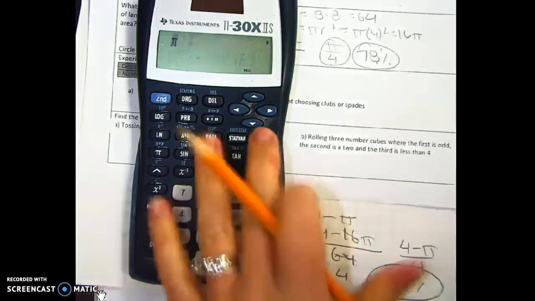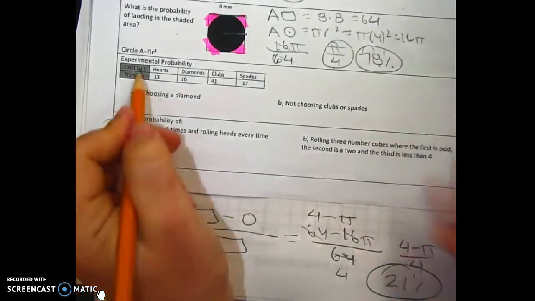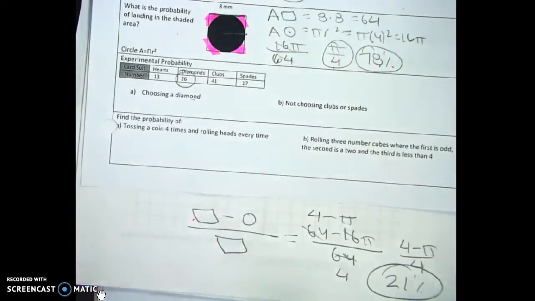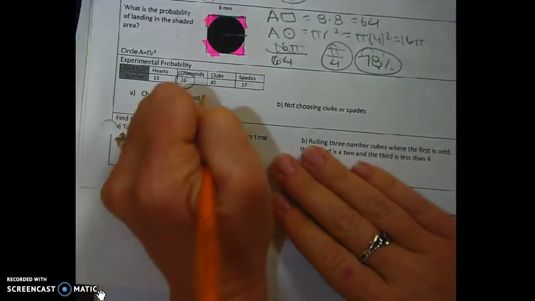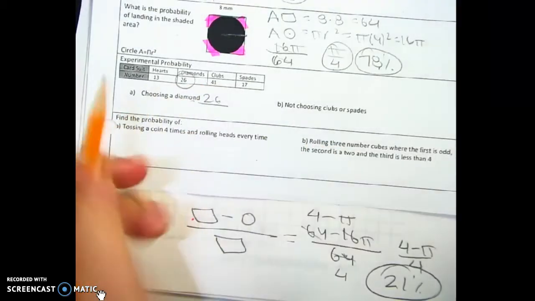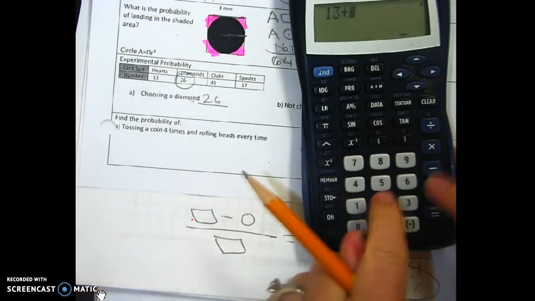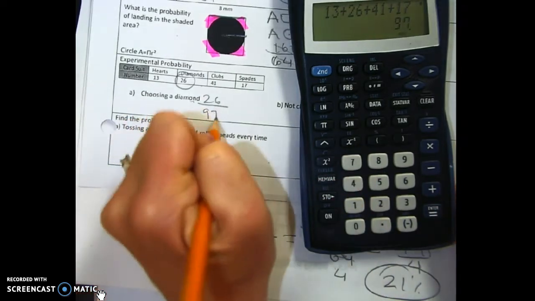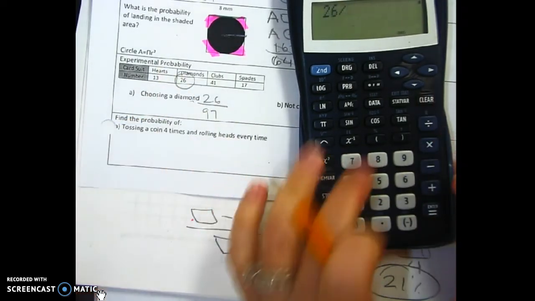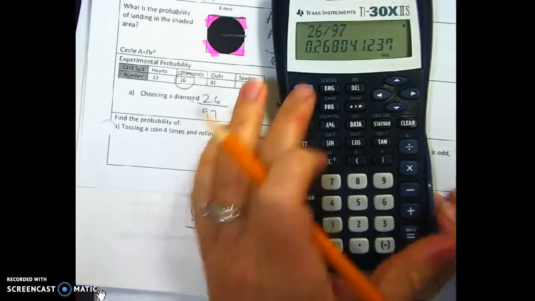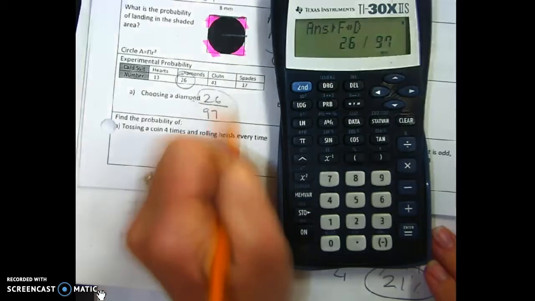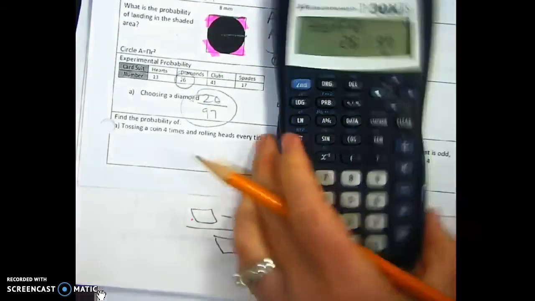Okay? All right, another experimental probability, the probability of choosing a diamond. There aren't actually 26 diamonds in the deck, but this is an experiment. So 26 over, to get the total, I add them up, and I get 97. If I'm not sure if it can be simplified, I go like this, and then I second PRB, and it's still 26 over 97, so I can't simplify it.